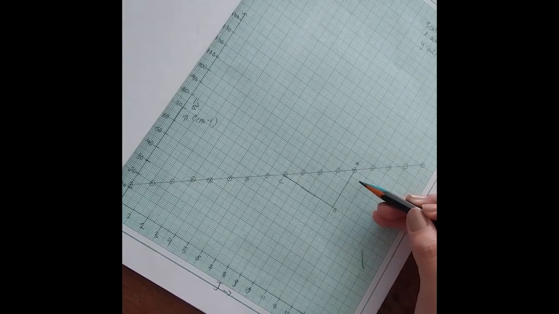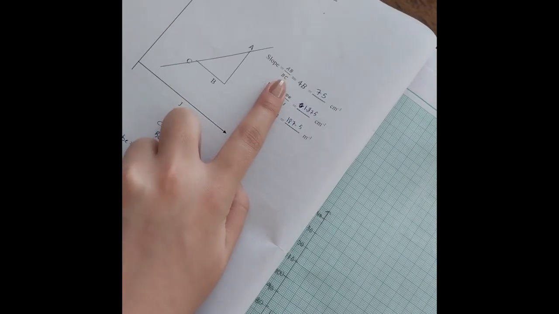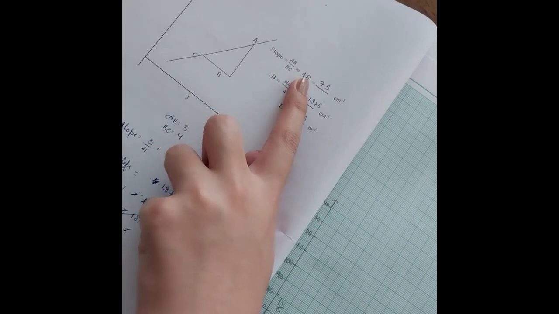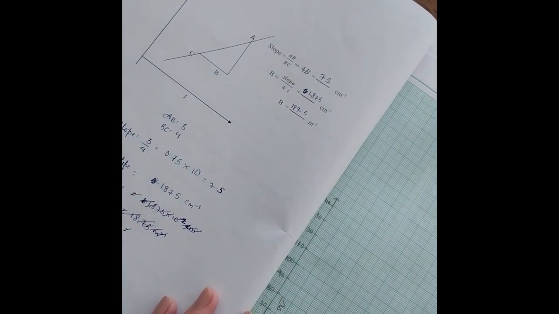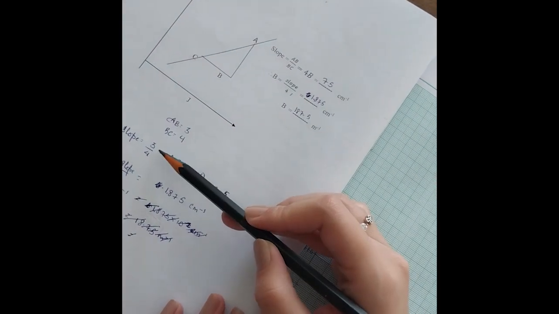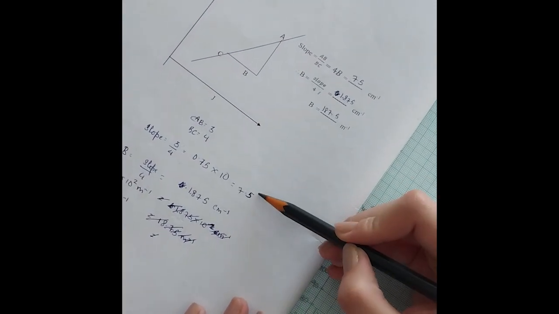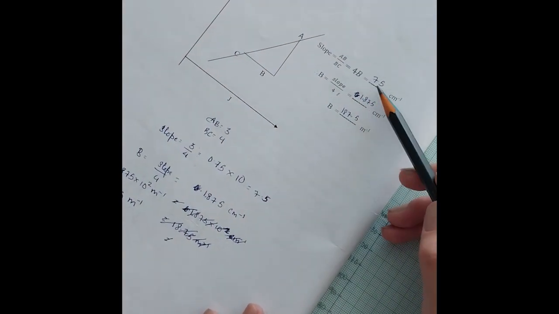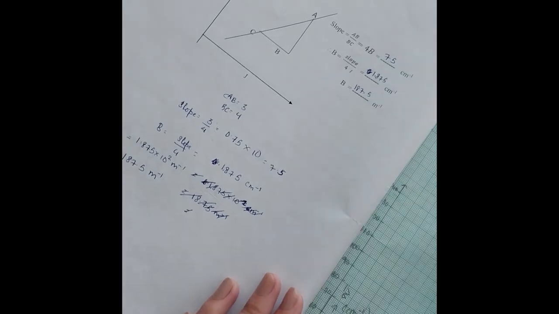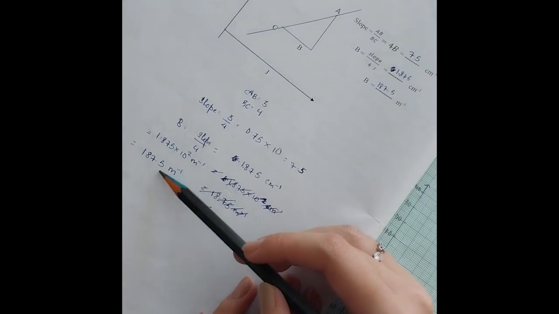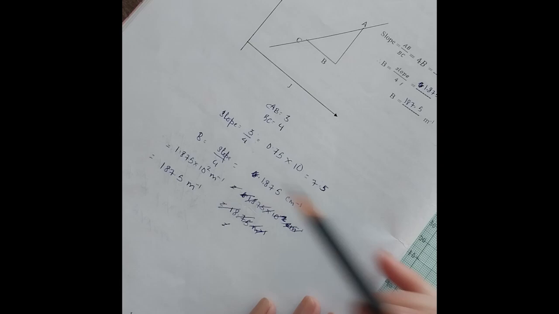We find the slope using AB by BC, which equals 4B. In our case the slope comes as 3 by 4, that is 7.5. So B will be equal to 7.5 divided by 4, that is coming out as 187.5 meter inverse.